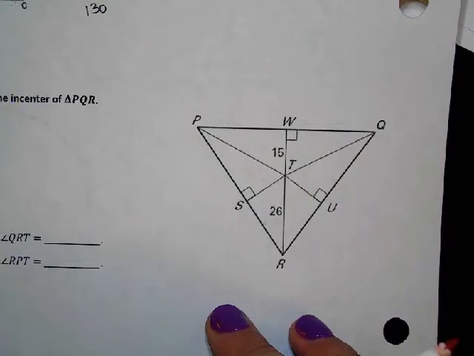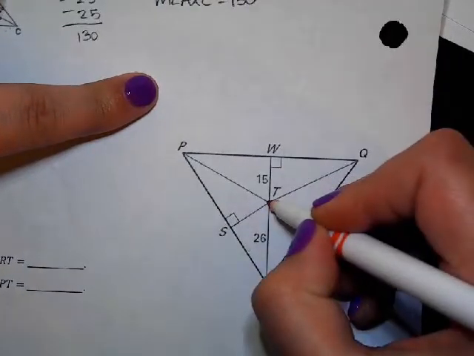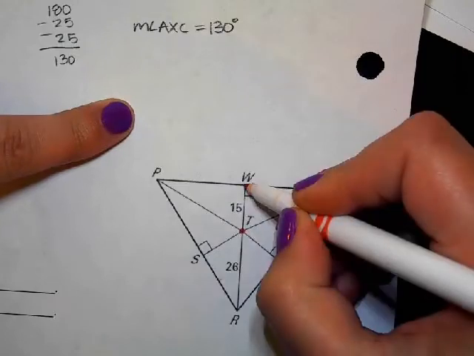So where is the radius in this picture? Is it from the center to the vertex? It's from the center to the side of the triangle.